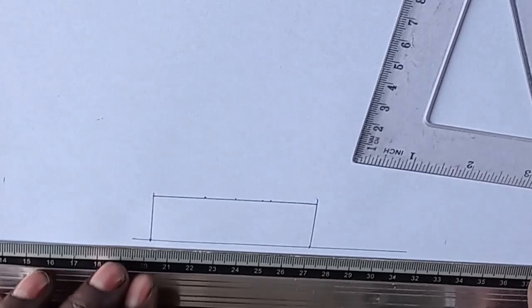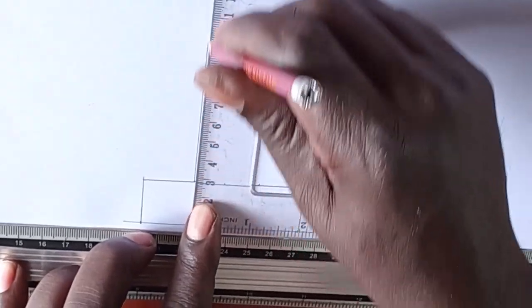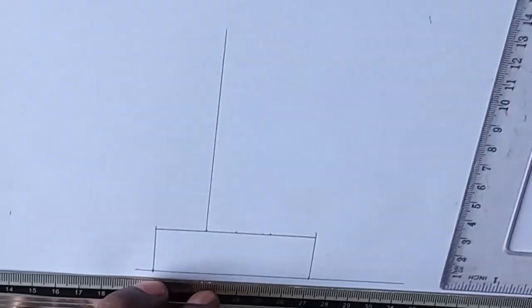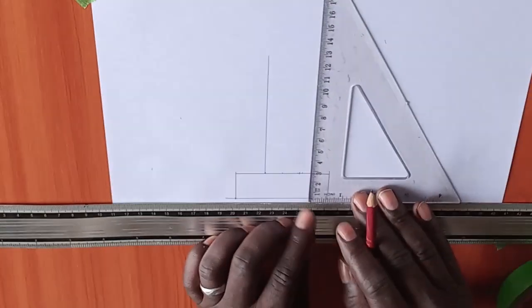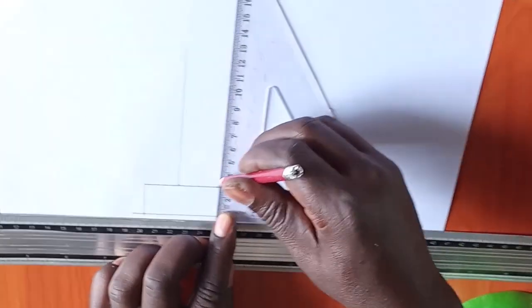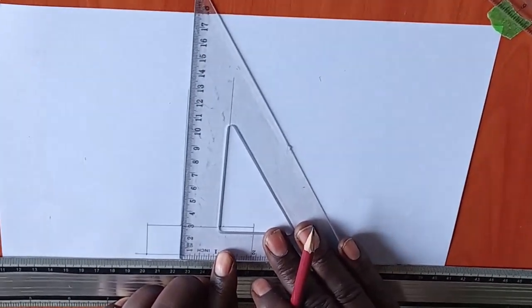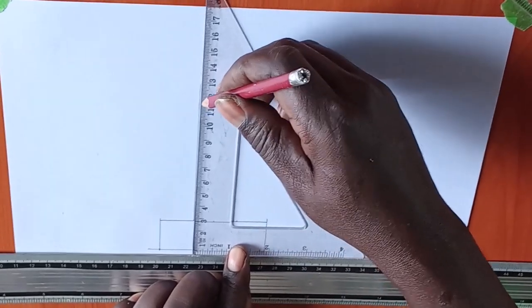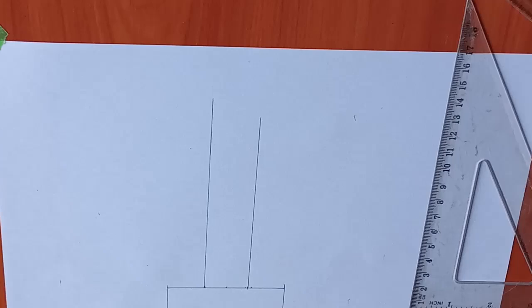So now we can draw our external wall upward. So this is our external wall.